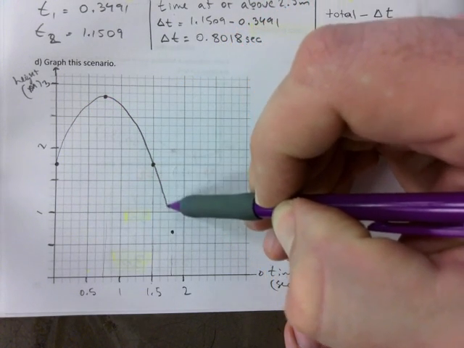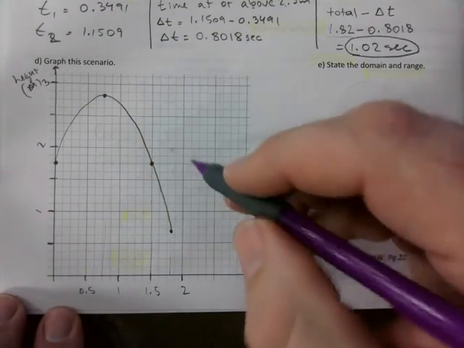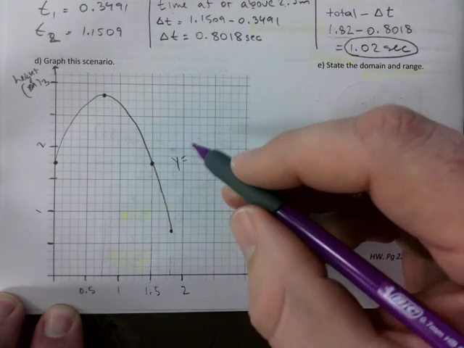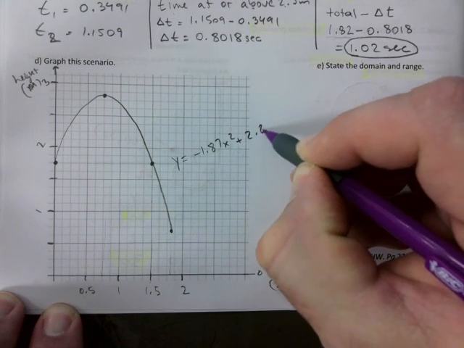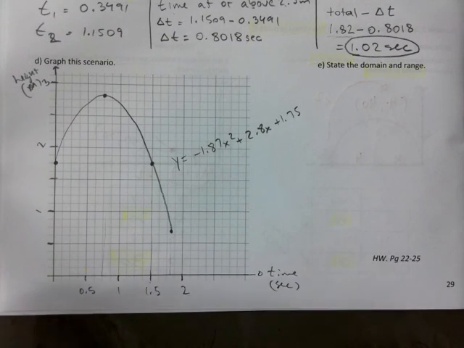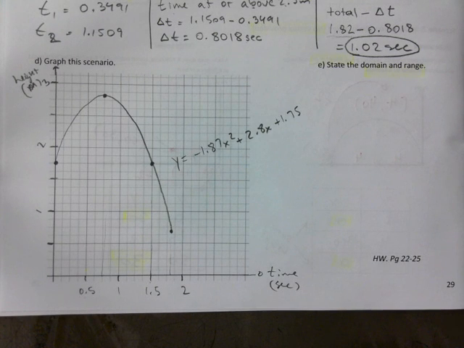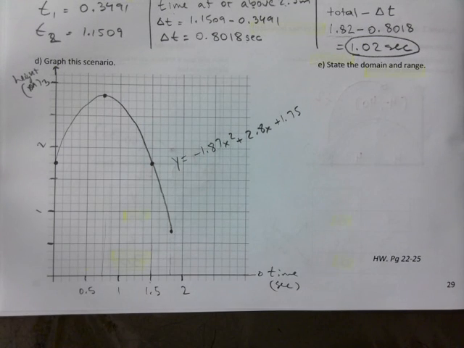Wow, look at that parabola. That's a pretty good parabola if you ask me. 1.87x squared plus 2.8x plus 1.75. So in this case, the scenario, it stops, right? There's a start and a stop. Start is always there for word problems. It's the end. It may hit the ground, it may not. So just watch out for the wording.